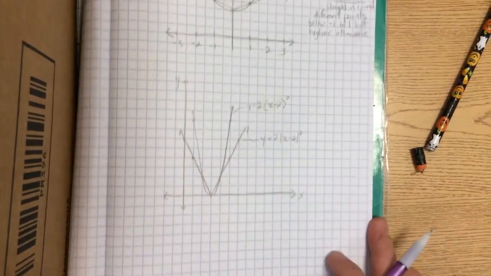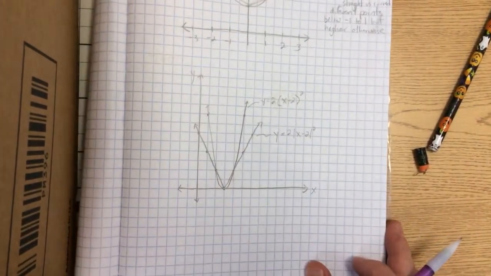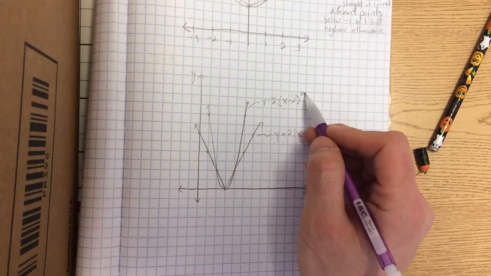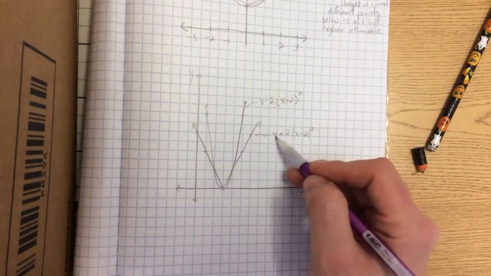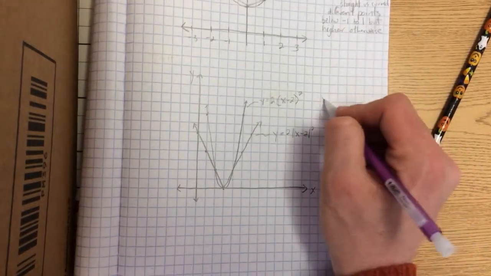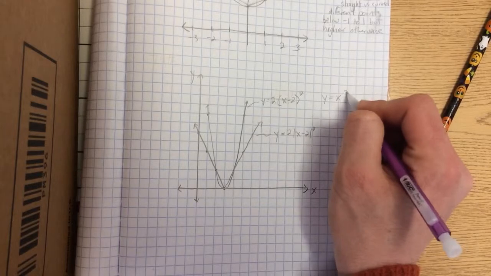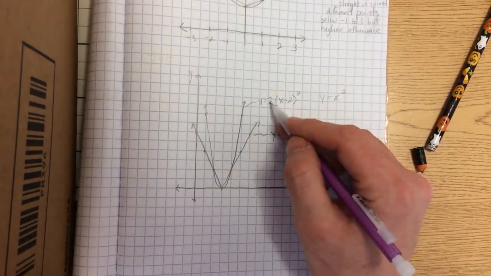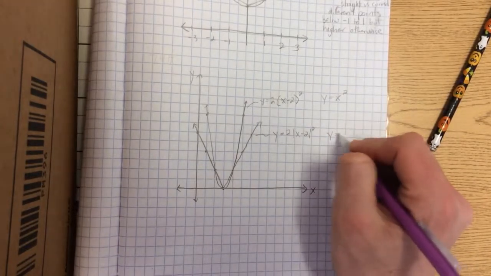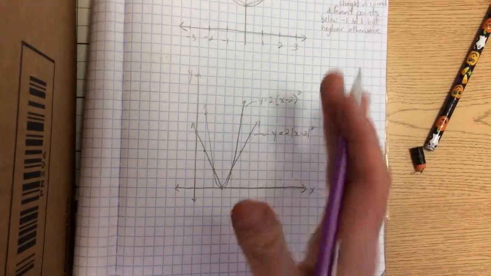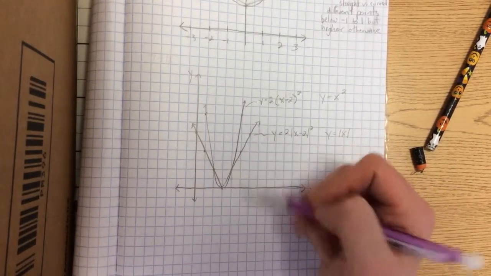On the bottom here, we have y is equal to 2 times the quantity x minus 2 squared, and down here we have y equals 2 times the absolute value of x minus 2 squared. So again, we're taking the basic graph, y equals x squared, we're shifting it right 2, and then we're making it more narrow by 2. Whereas here, we're taking the basic absolute value graph and shifting it to the right 2, and then multiplying it by 2 to make it more narrow. So the graphs look like this.